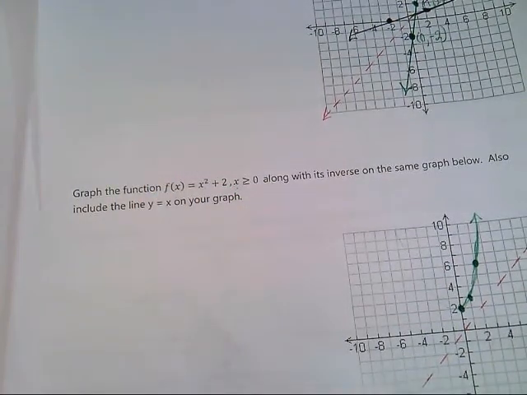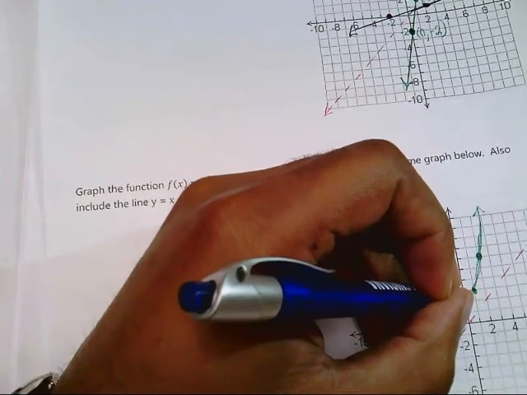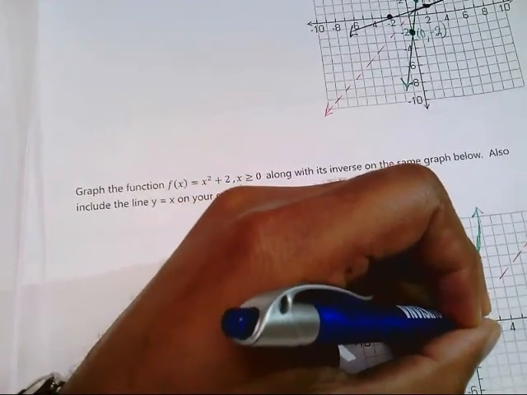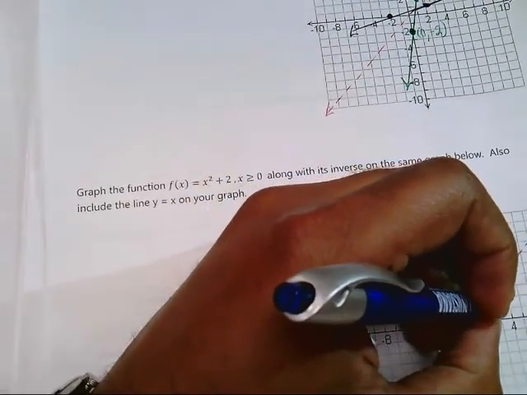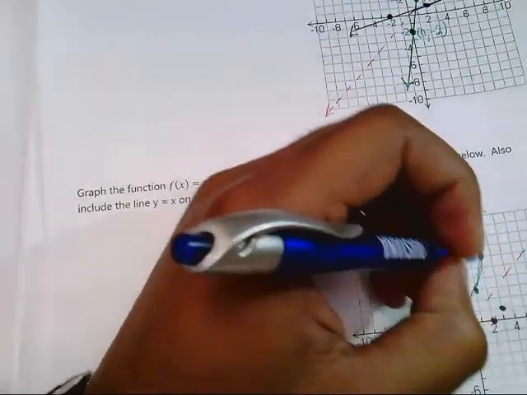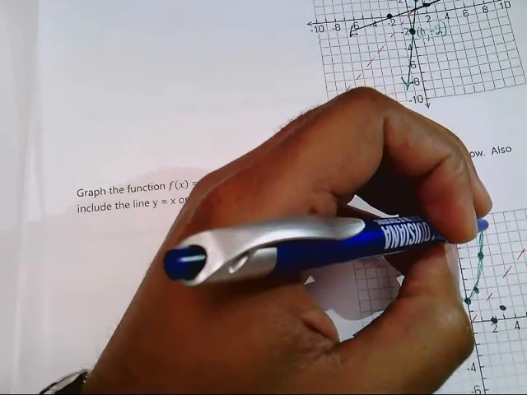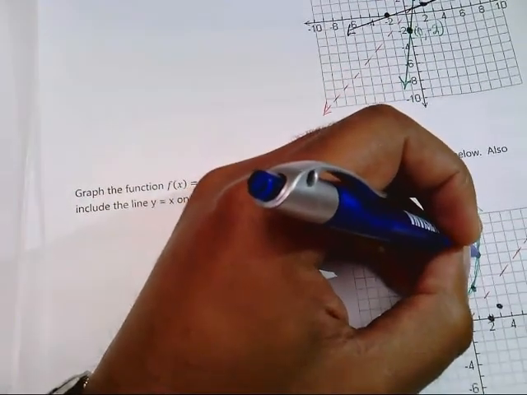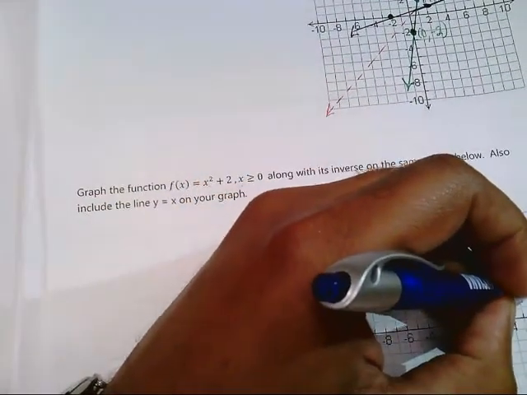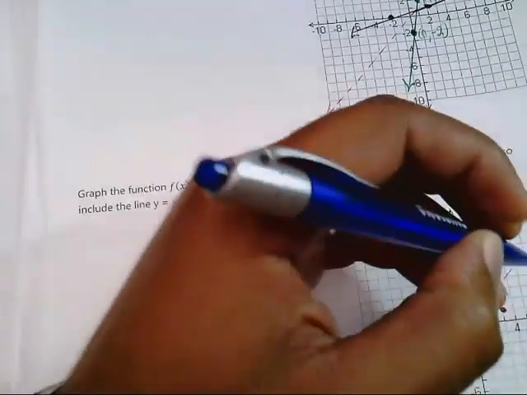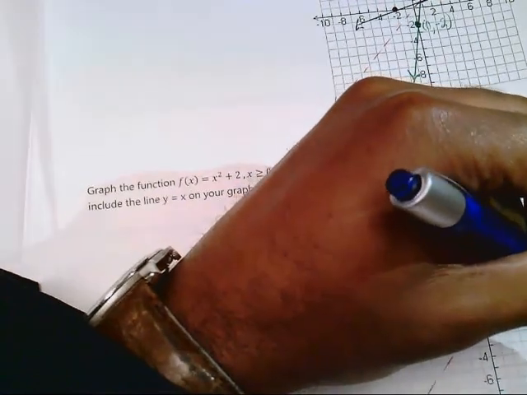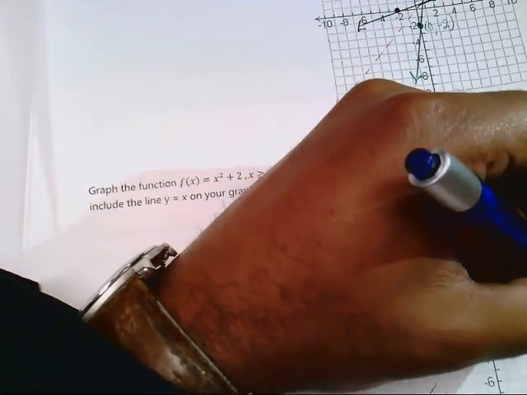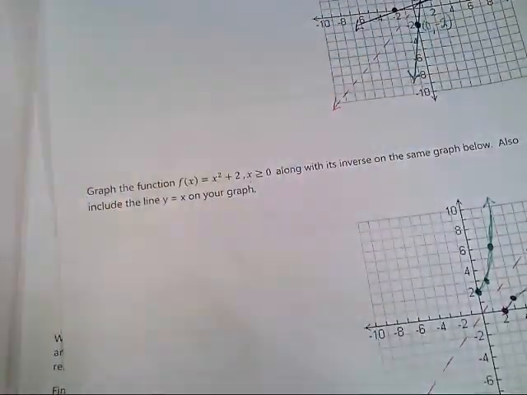So looking at the points that we started with, we started at 0 and 2, so this time we'll be at 2 and 0. Our next point was at 1 and 3, so this time we're at 3 and 1. And then finally, our last point was at 2 and 6, so this point is going to be at 6 and 2. And so we have our points for our inverse function as shown.